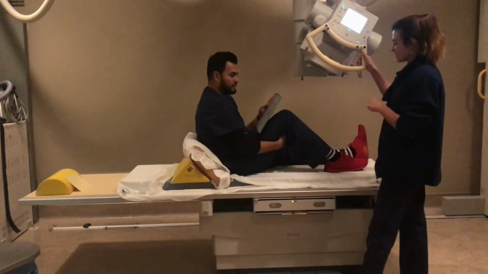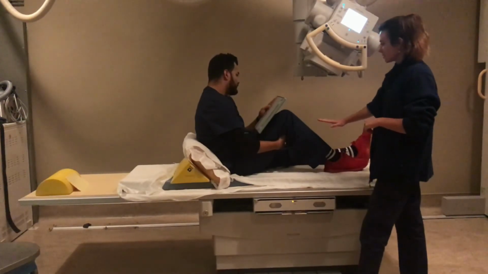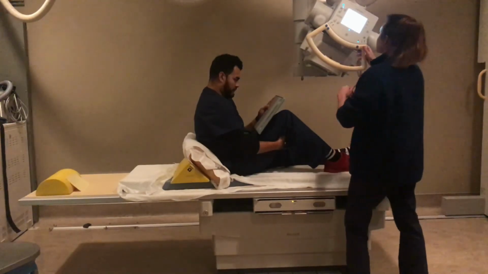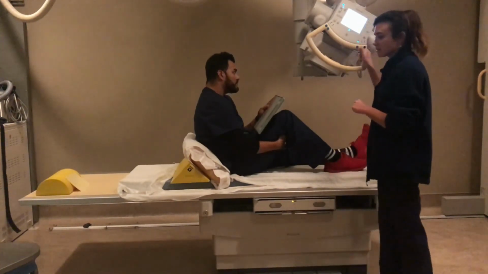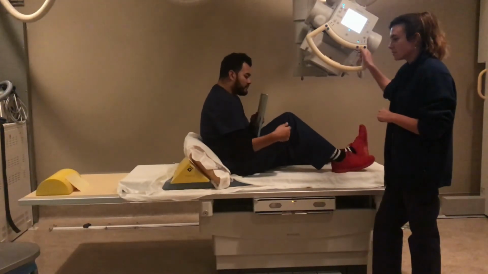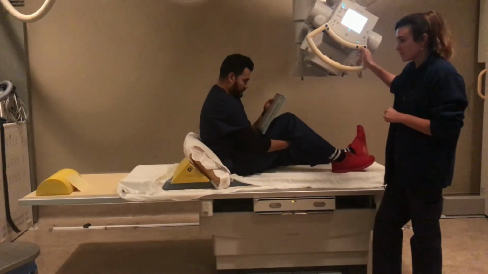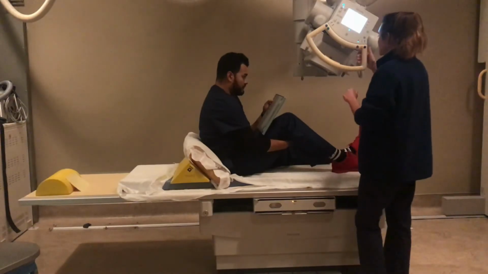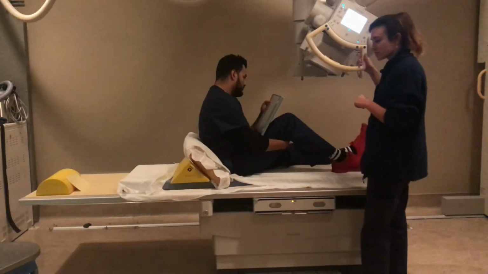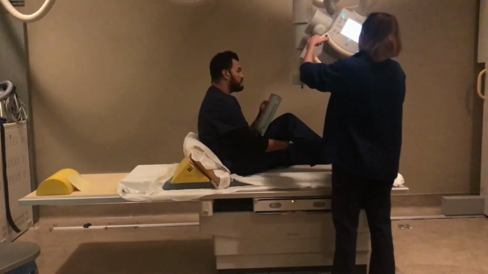So for this one, the central ray is also going to be perpendicular to the lower leg, and we're going to be shooting through the patellofemoral joint space. And for this particular projection, I would probably use 70 kVp at 4 mAs, since we don't have as much tissue to go through as the PA axial of the intercondylar fossa. So, I'm gonna scan.